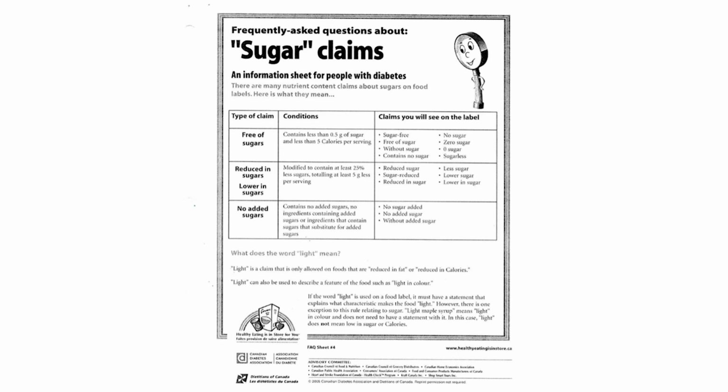And then one thing to look at too: you'll find some foods might have "light" on them, and people often go for those kinds of foods, but it doesn't mean that there's no sugar, and it doesn't change anything in the sugar. It's more for whether it's lower in fat or things like that.